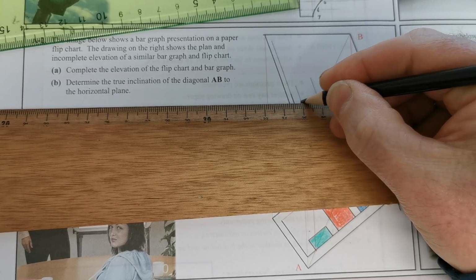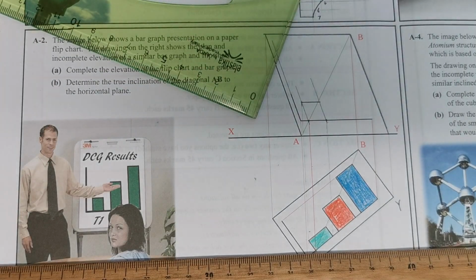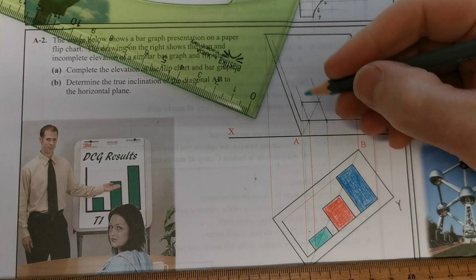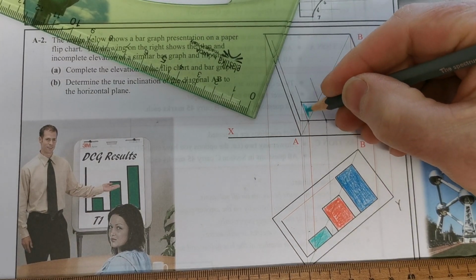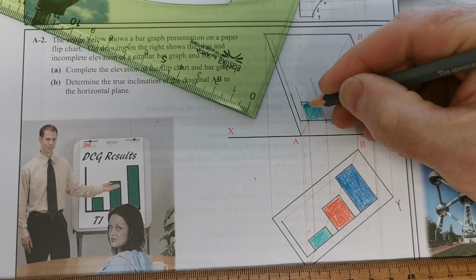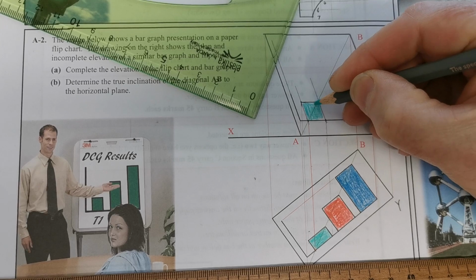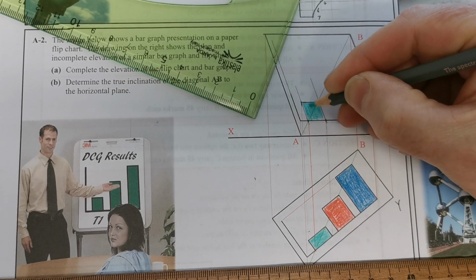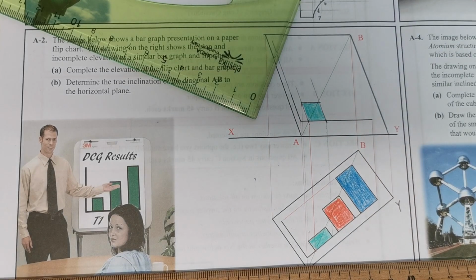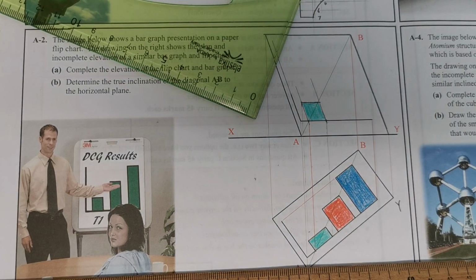And that is the green surface, or that cyany surface, so I just color that in there. So that's the first one done. So again, if you understand your inclined planes, you would fly through the other two here as well. Same method again.